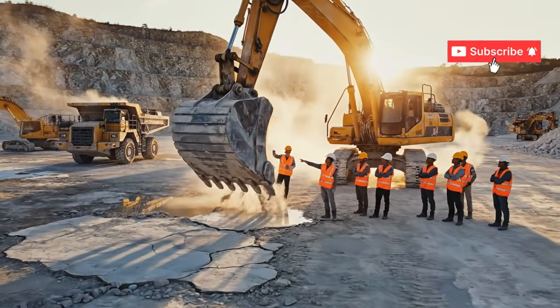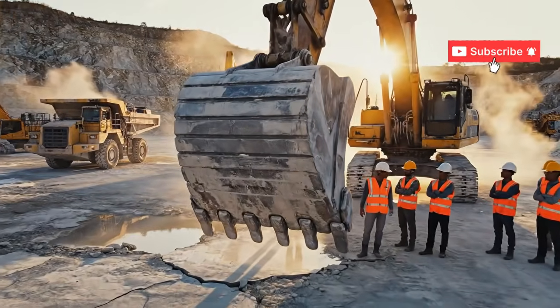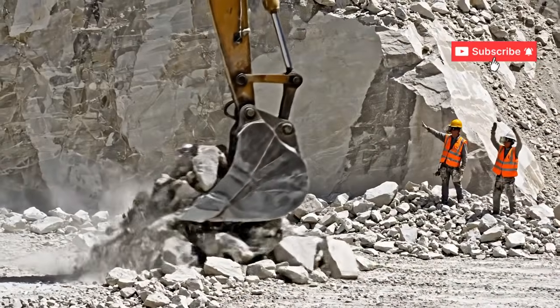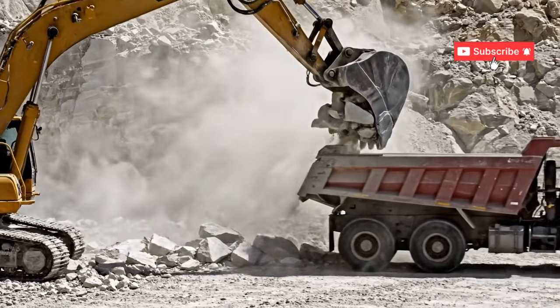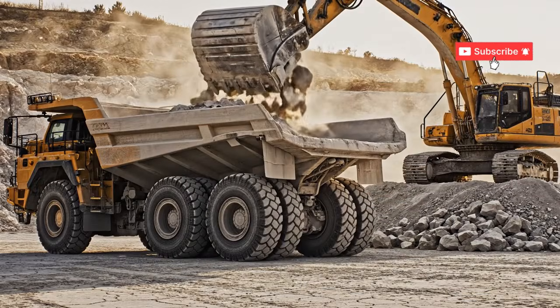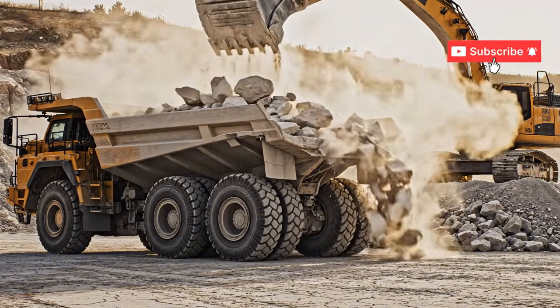The process begins deep within the earth, where raw materials are sourced. Massive machines break down limestone into manageable pieces. The raw stone is loaded for its journey to processing.